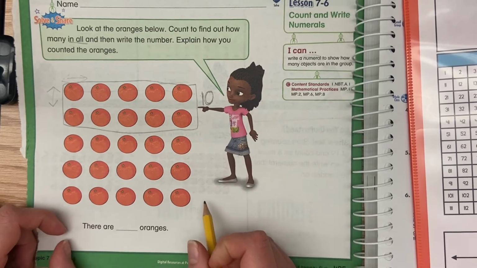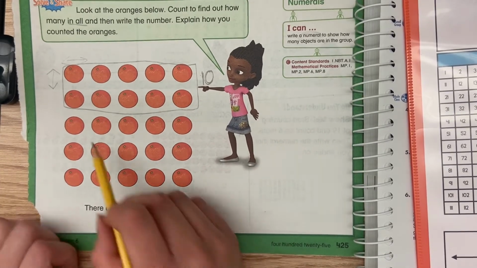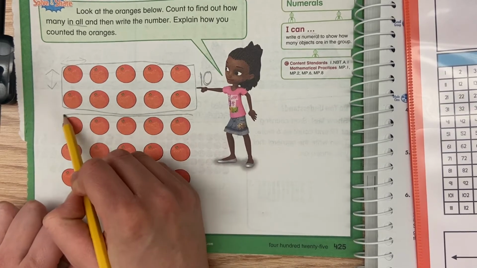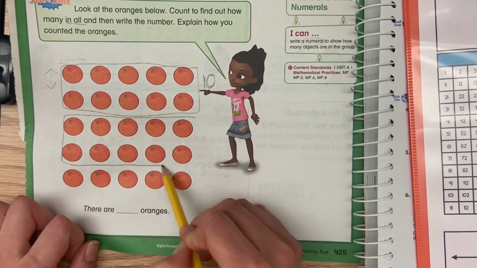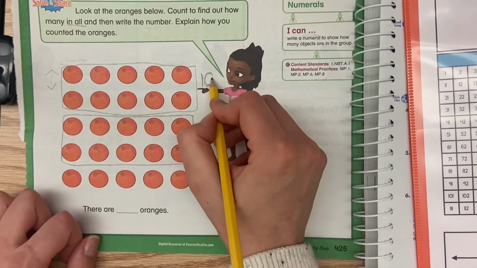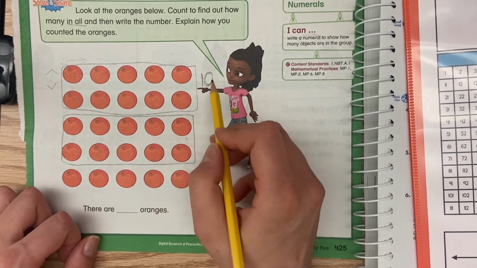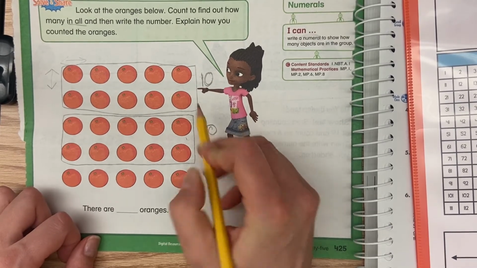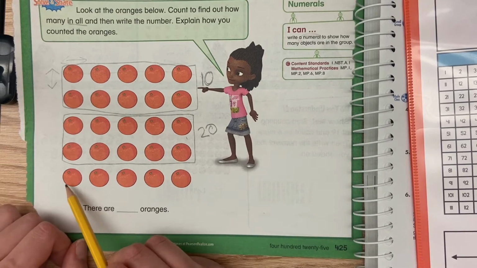Here's one group of 10. Can I make another group of 10? 5, 10. Yes. So go ahead and make another group of 10. It's like we're making them in 10 frames. 10 and 10 more makes 10, 20. So I just counted 20 oranges.